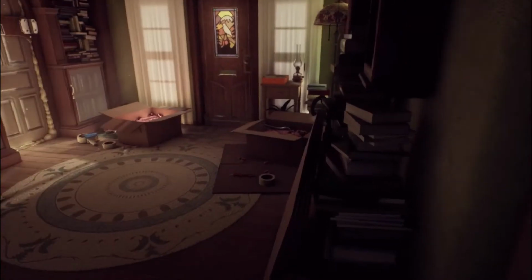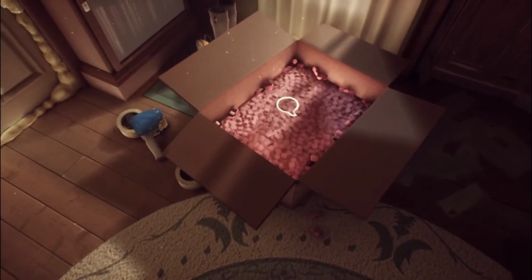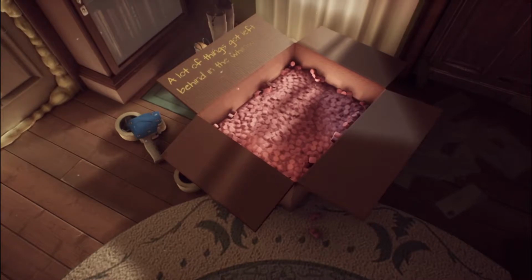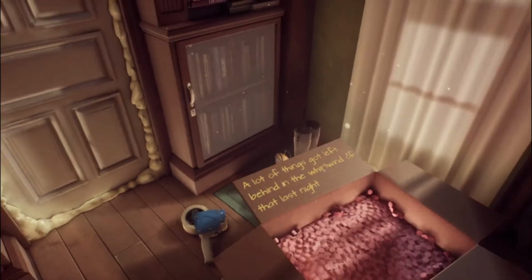Oh, it's like a cello. Oh, and a violin. Lovely. So that's where we came from. Okay, so we're at the front of the house now. A lot of things got left behind in the whirlwind of that last night. Yeah, it would appear so.